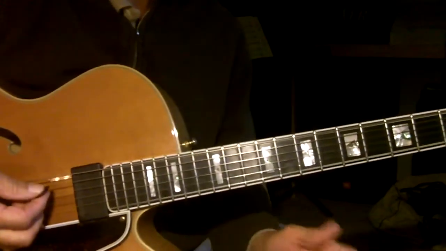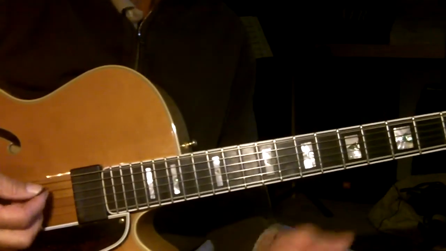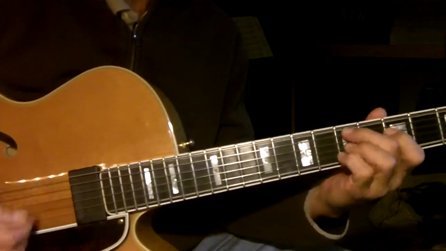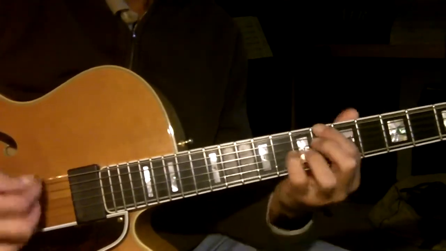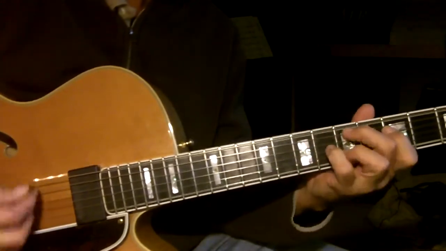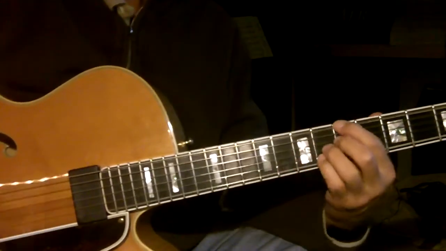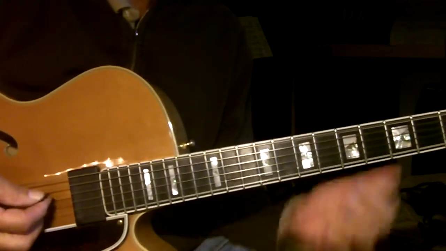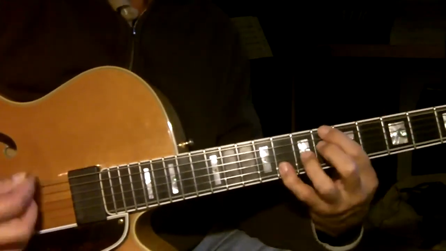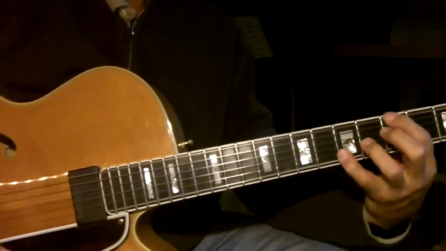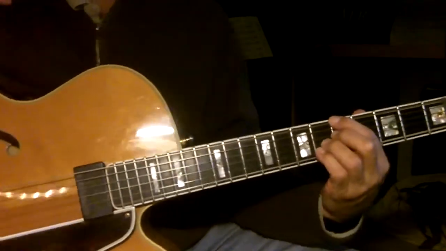I can pull any chord built from that. For example, if I'm doing this, I can substitute for this. That one's got to be altered.